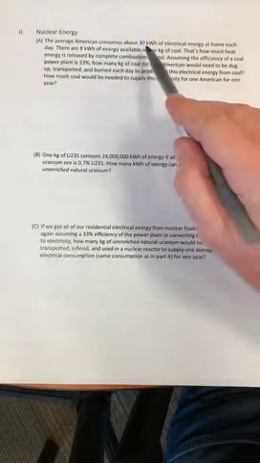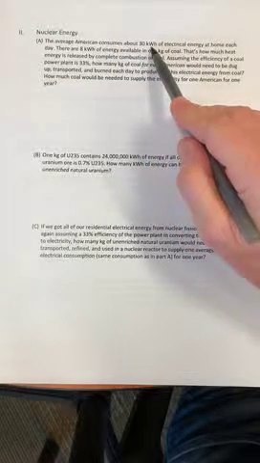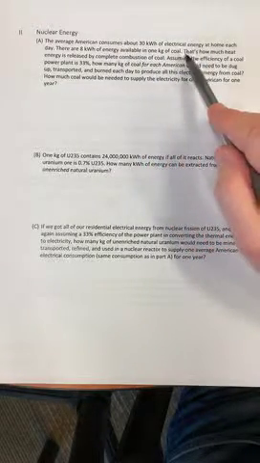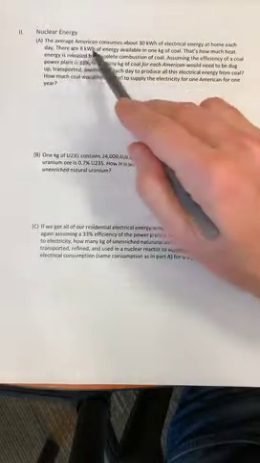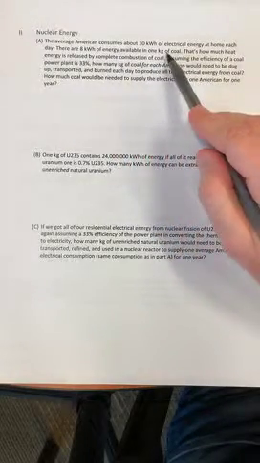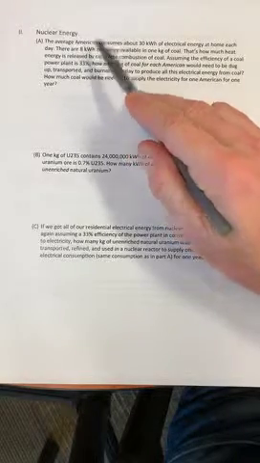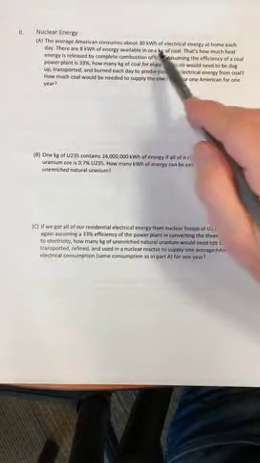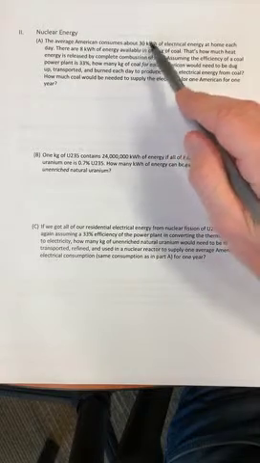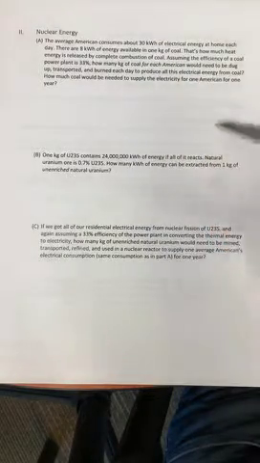So the average American consumes about 30 kilowatt hours of electrical energy at home each day. The total chemical potential energy in 1 kilogram of coal is 8 kilowatt hours. So since this number is smaller than this number, I know I'm going to need several kilograms of coal to get my energy need, more than 1.